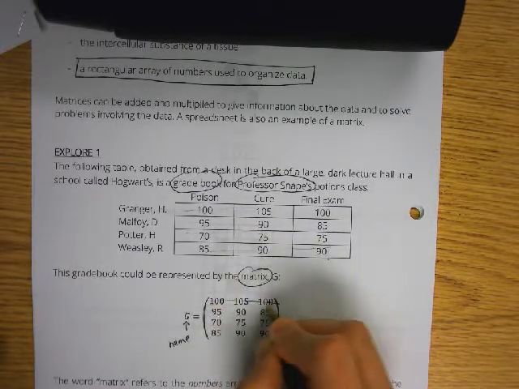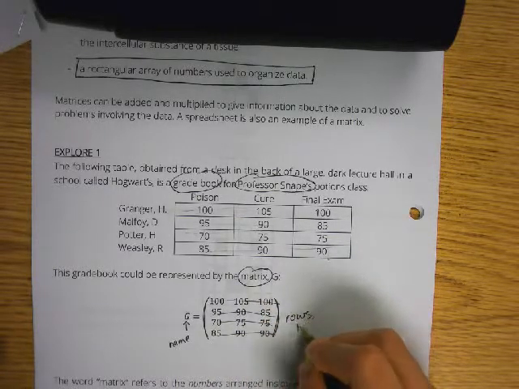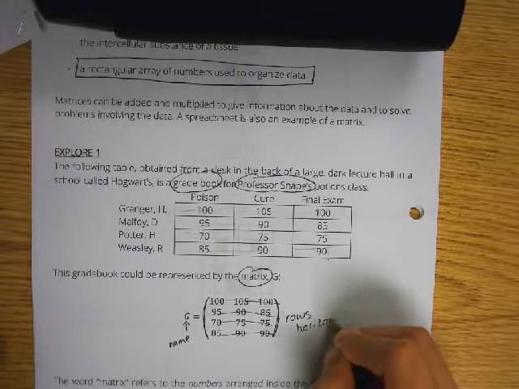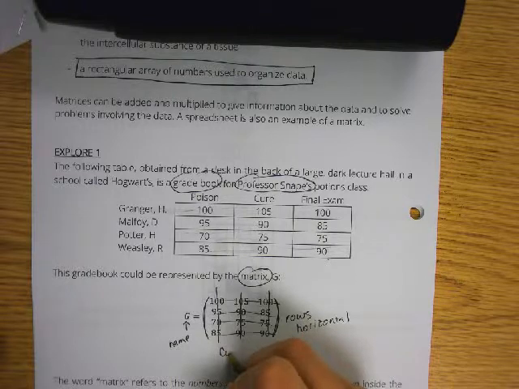The horizontal parts are called rows. The vertical parts of our matrix are called columns.